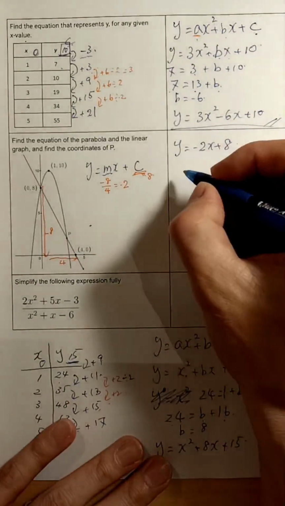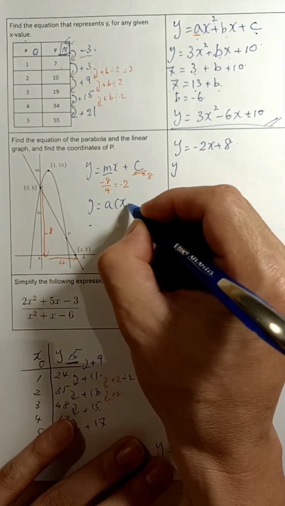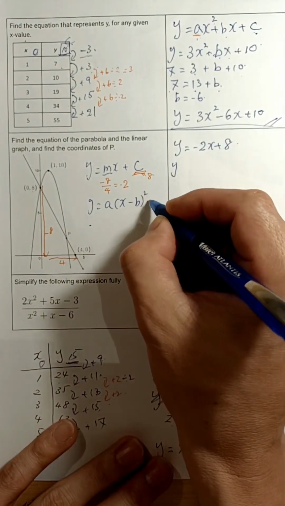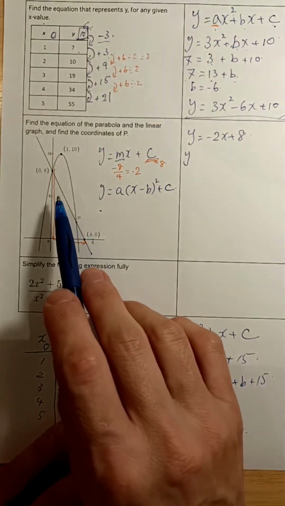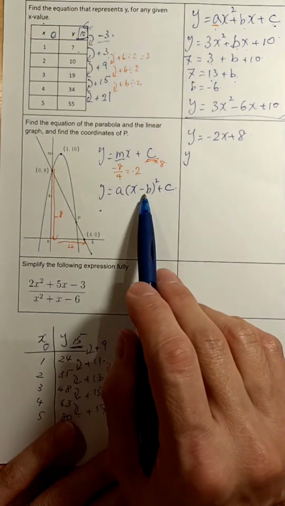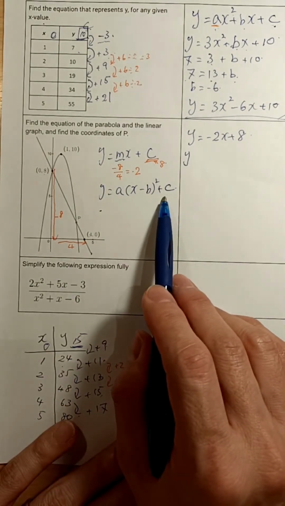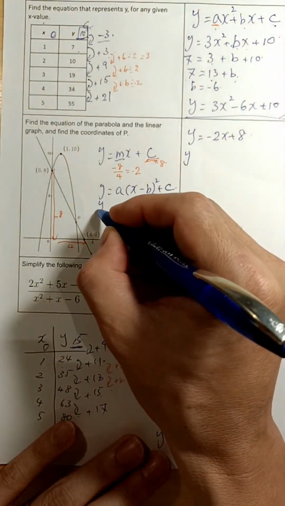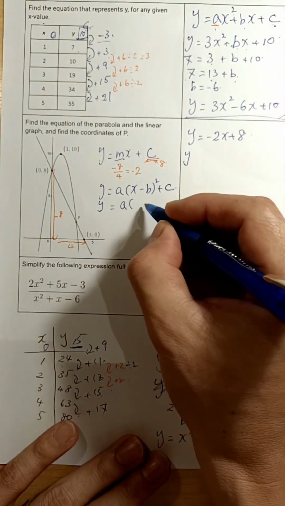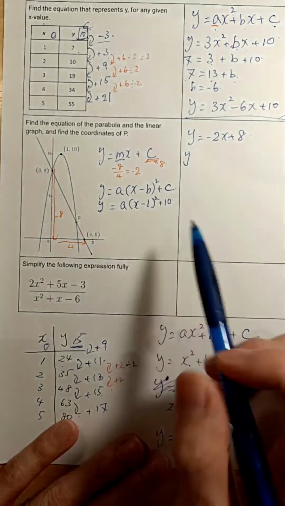So y equals a bracket x minus b squared plus c. Right. So what were b and c? This one and this one, weren't they? So I just write a bracket x minus 1 squared plus 10. Okay?